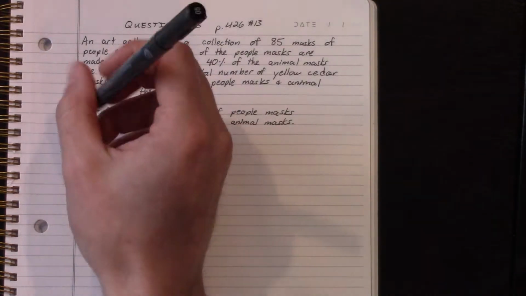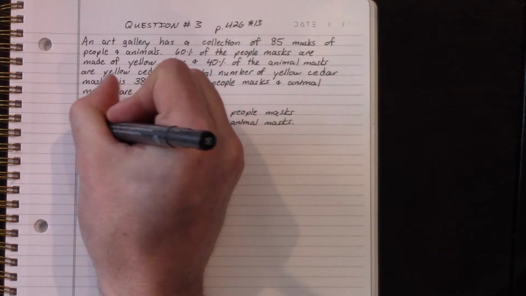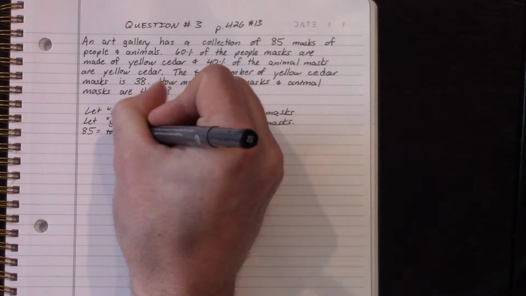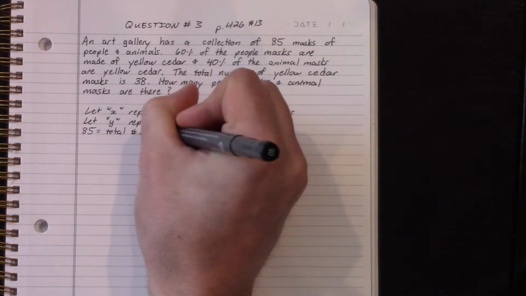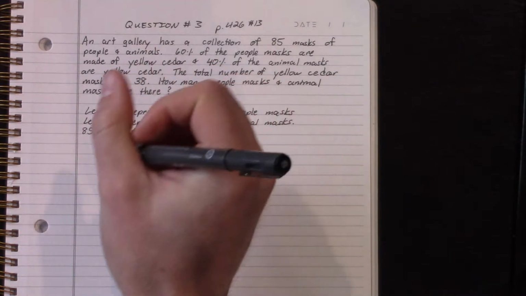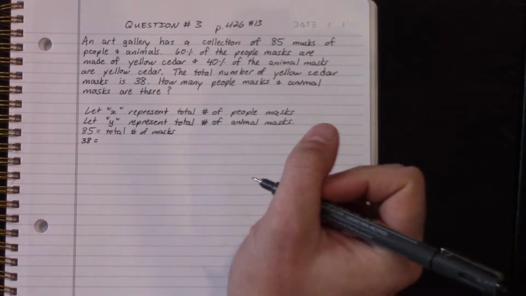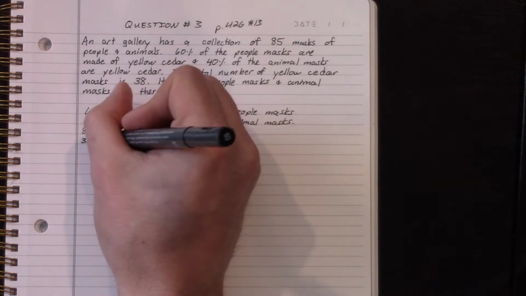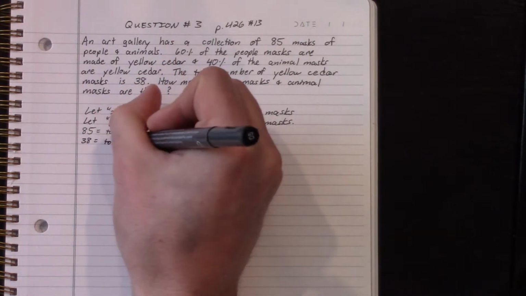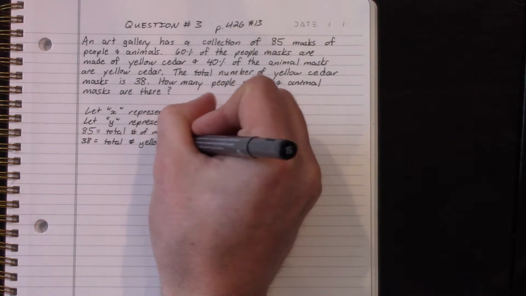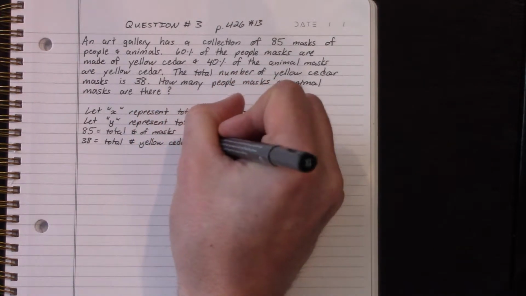We know as well that the number 85 is the total number of masks, all masks. We know that the number 38 is the total number of yellow cedar masks.